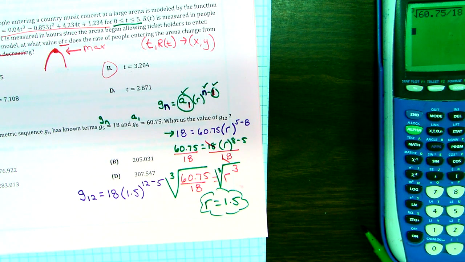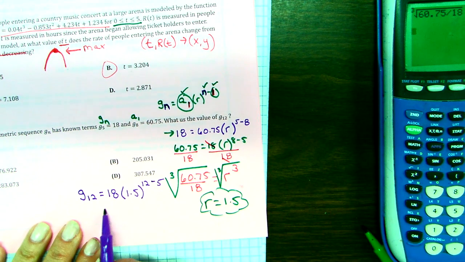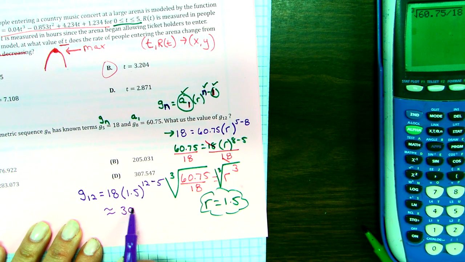So put it in your calculator. You should get 307.547.